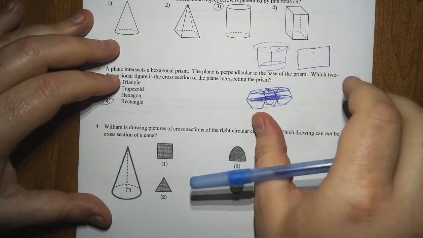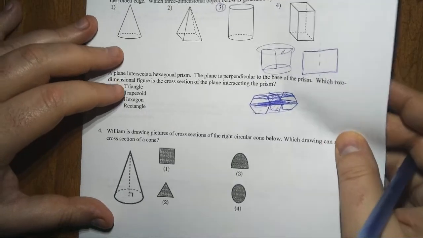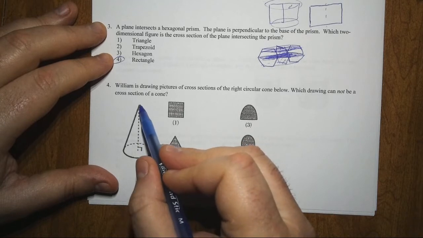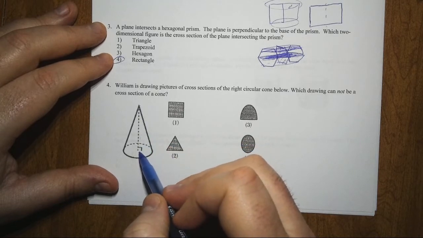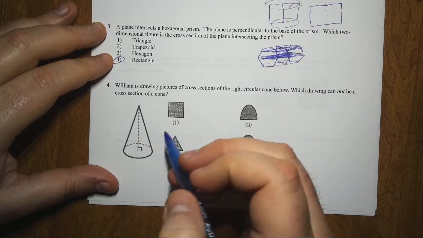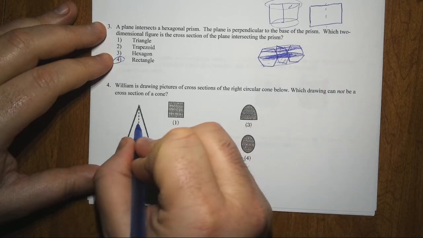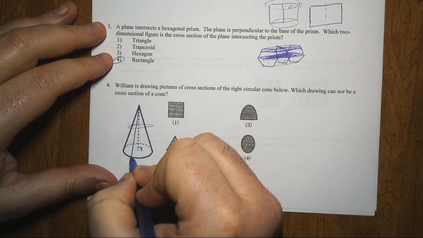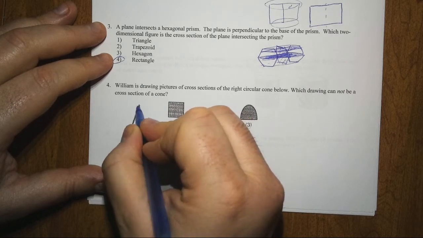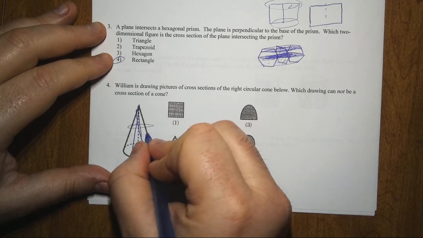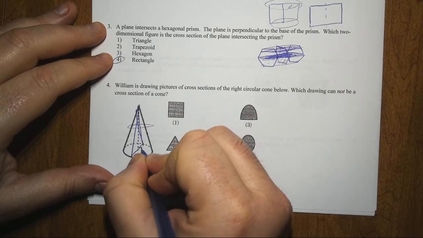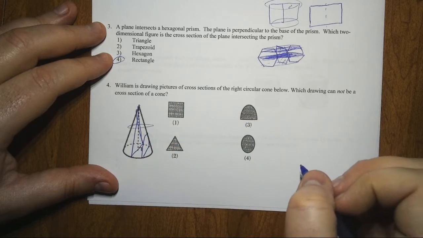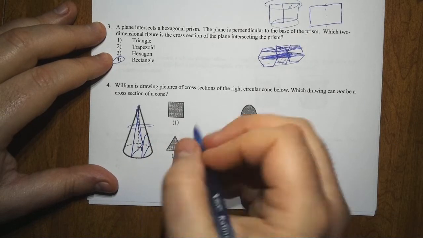All right. Williams drawing pictures of a cone, cross sections, right circular cone below. Remember, right just means that this height here, the vertex, is right over the center of the cone. Which drawing cannot be a cross section? So we talked about this before, right? If I cut a plane going around parallel to the base, it's going to be a circle. If I cut it right down the middle through the vertex, we're going to get a triangle. And if I cut it at any point other than the vertex vertically down, we're going to get that rounded hyperbola shape here.